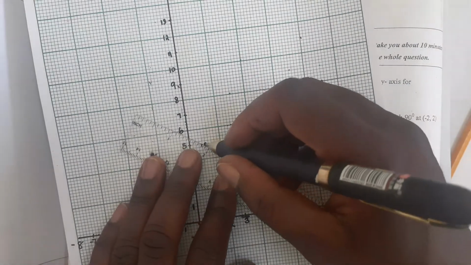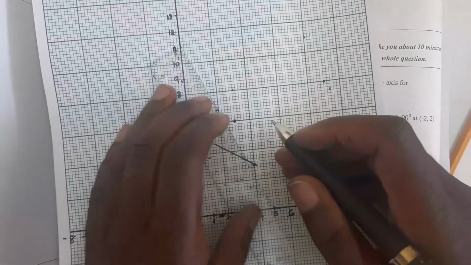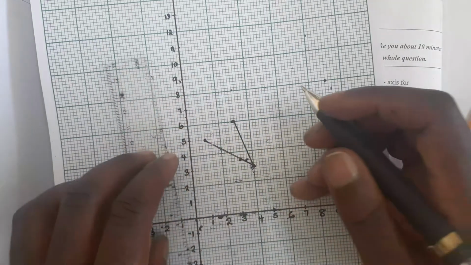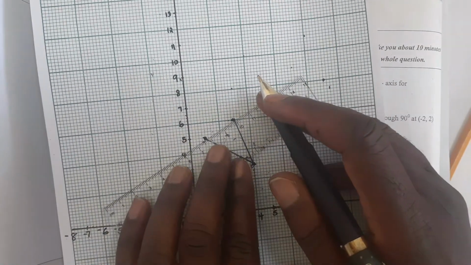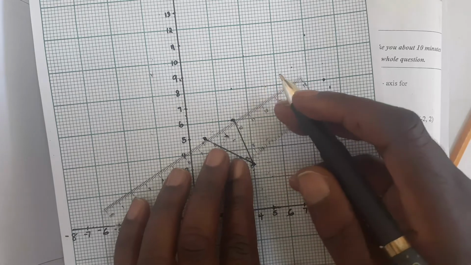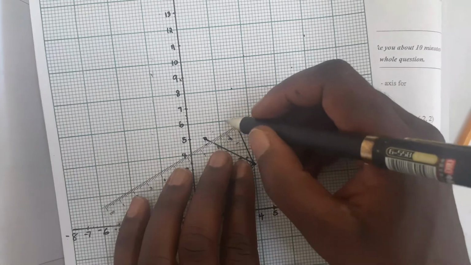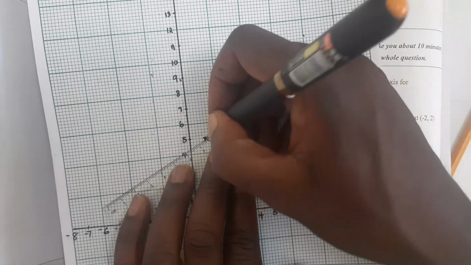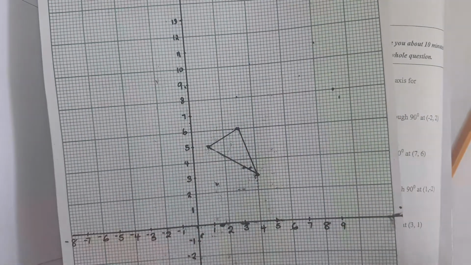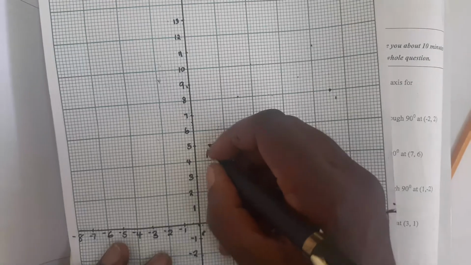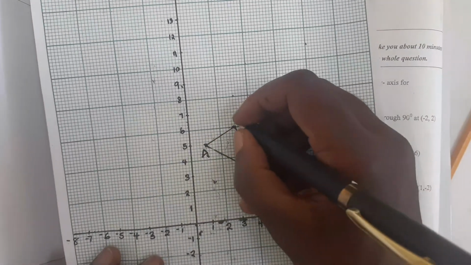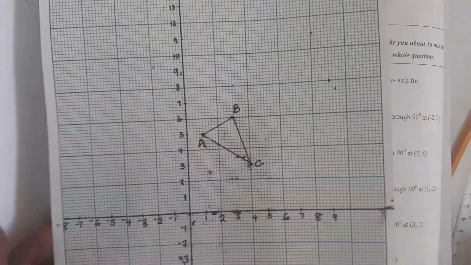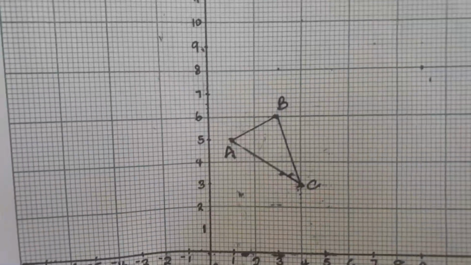So we join these points. We are saying this is our A, our B, and our C. Are we together?